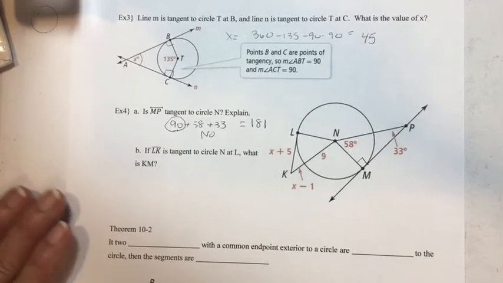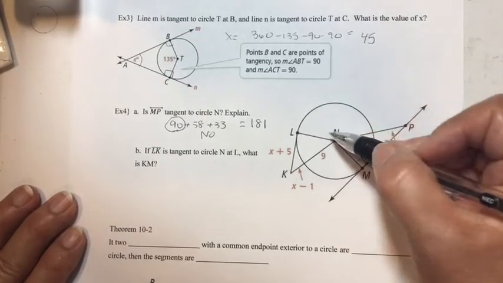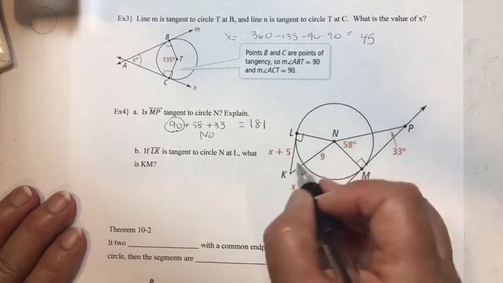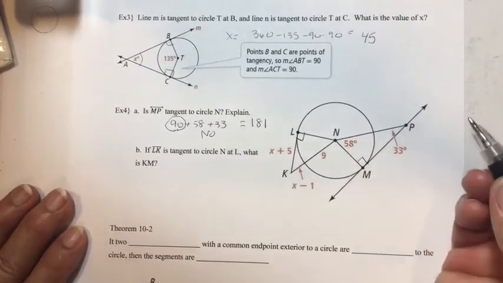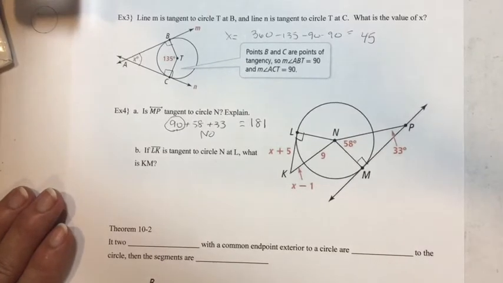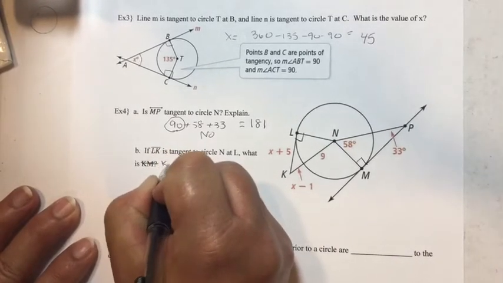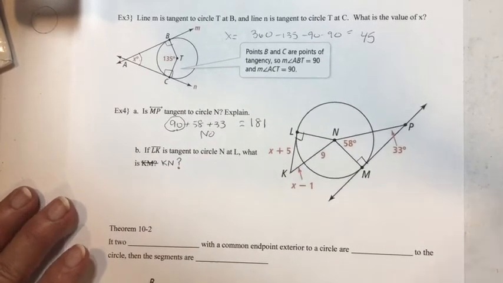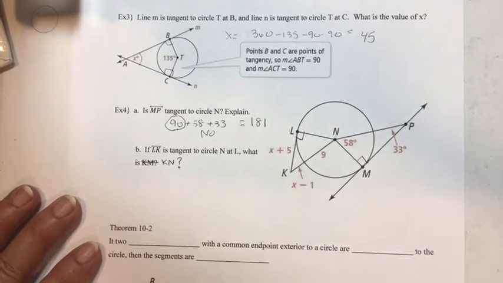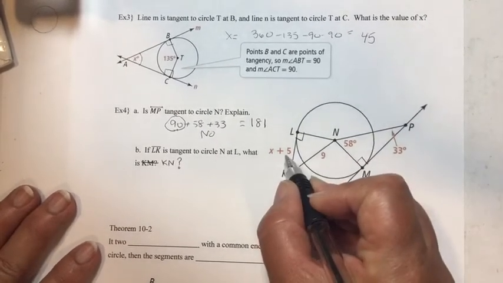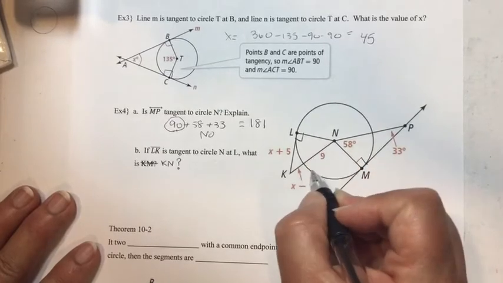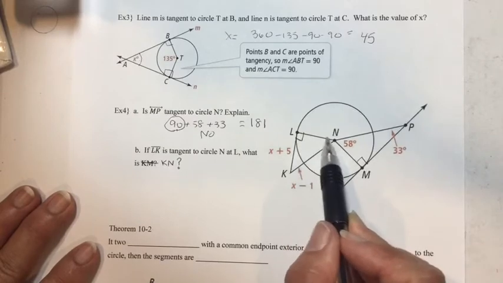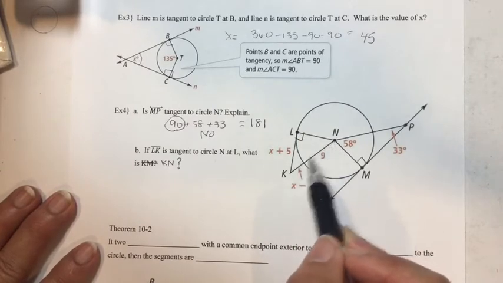Now, for part B, we do know that LK is tangent. So we do know that this is a 90-degree angle. We're looking for KN. I wrote KM. That's a typo. I'm sorry. It should say KN. That's the hypotenuse. A squared plus B squared equals C squared. How much is this? Well, here's a hint. It's a radius. All radii are the same.